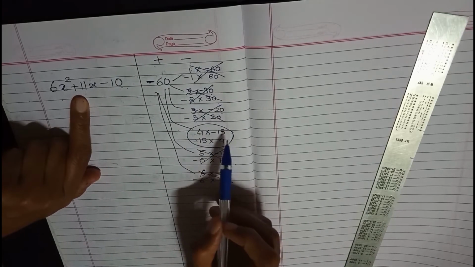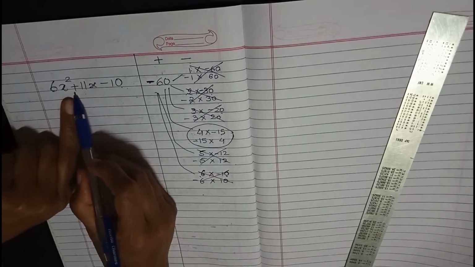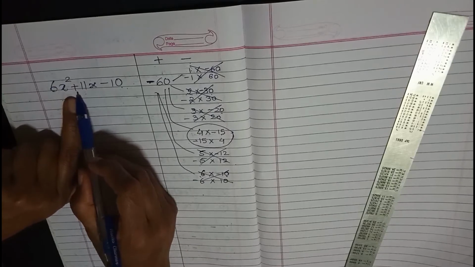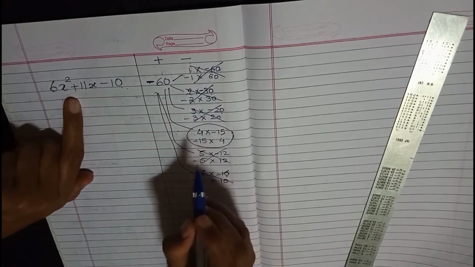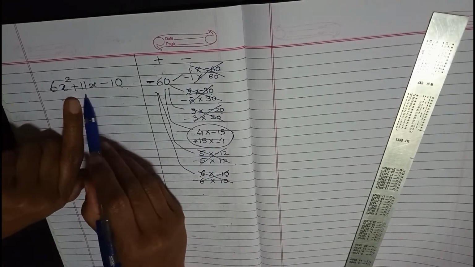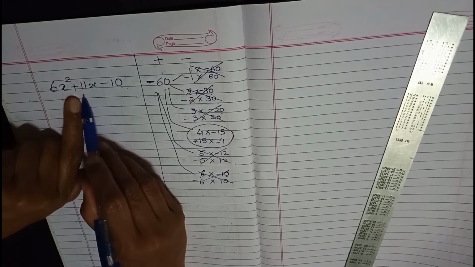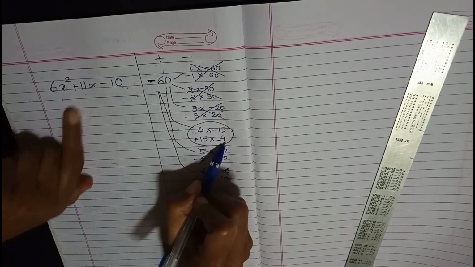Now how do we decide whether the 15 should be minus or the 4 should be minus? By looking at this number. If this is plus, that means our bigger number should be plus. And here I had to take minus 4 and plus 15. So the bigger number is required to be positive. So in our case, 15 will be positive and 4 will be negative.